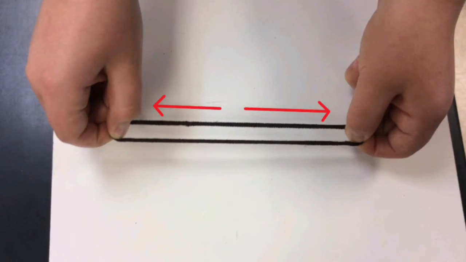Tension is when you can stretch an object and have it turn back to its original shape.